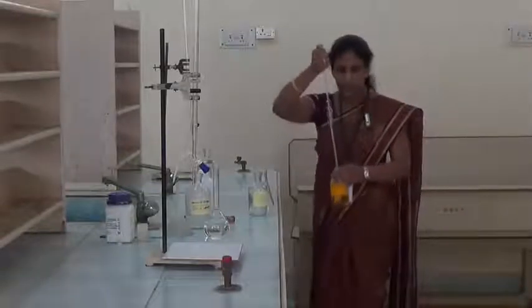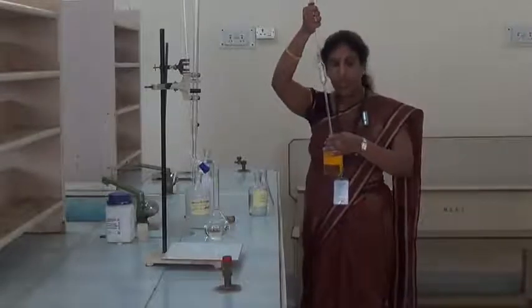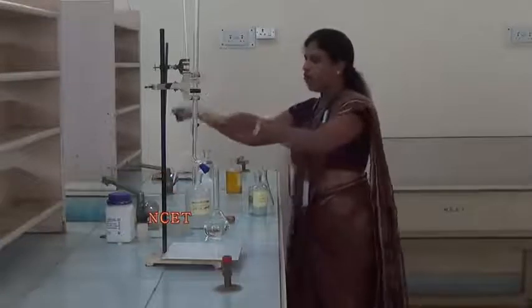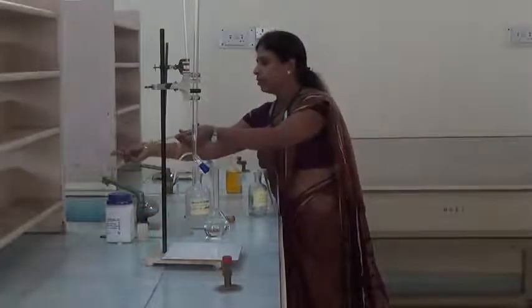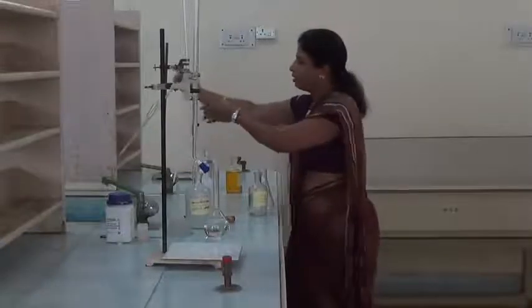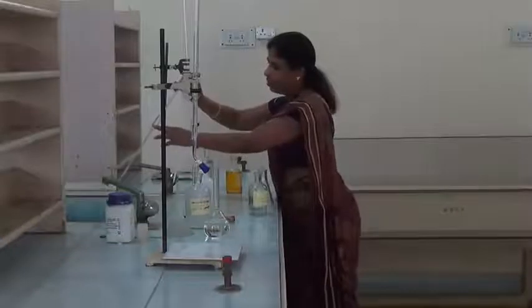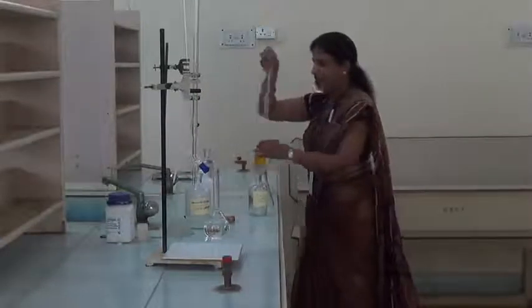While sucking the solution, the tip of the pipette must touch the base of the stock bottle. With a small amount of potassium dichromate, rinse the whole pipette and then throw the rinsed solution into the sink and then pipette out exactly 25 ml.